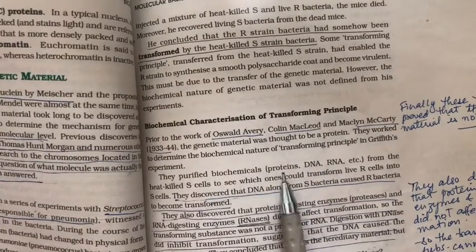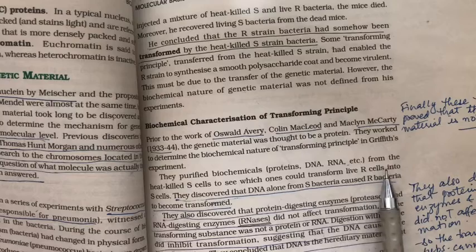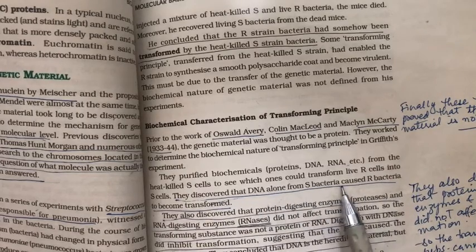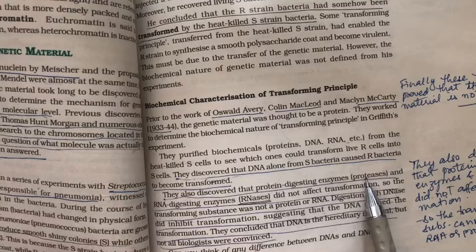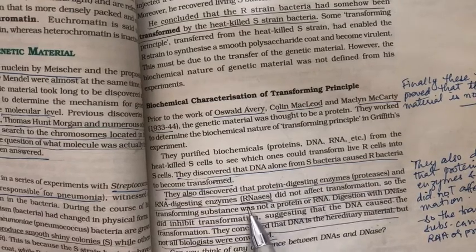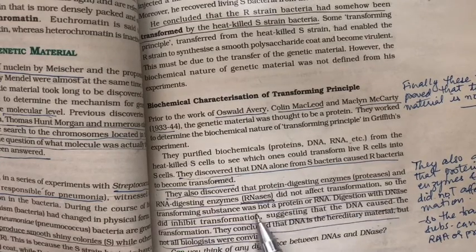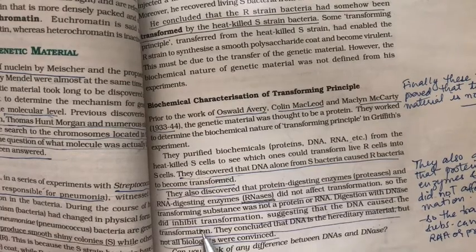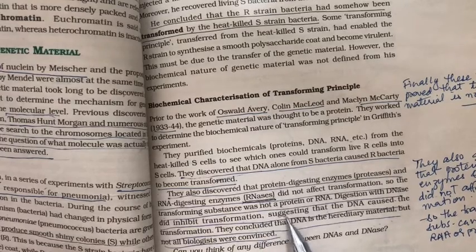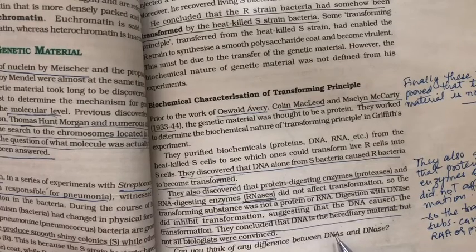So what they did, they purified the biochemicals, protein, DNA and RNA from the heat killed S type cells, to which they added the live R cells. And they discovered that DNA alone from the S bacteria caused R bacteria to be transformed. They also discovered that protein digestive enzymes, like proteases and RNases, see how it is written, RNases, did not affect transformation. So the transforming substance was not a protein or RNA, but it was only DNA. Digestion with DNase, if we add DNase into one of the test tubes, again inhibited the transformation. So finally by 1933-44, by this experiment, it was concluded that it is the DNA that acts as a genetic material.